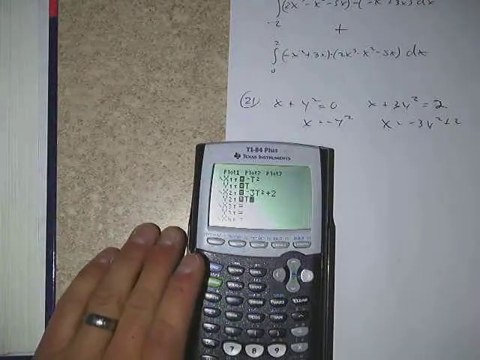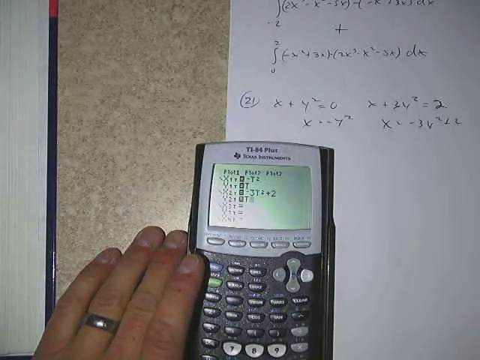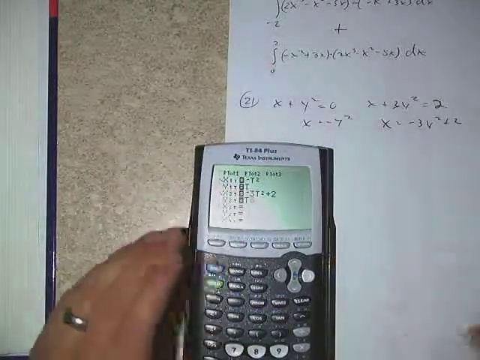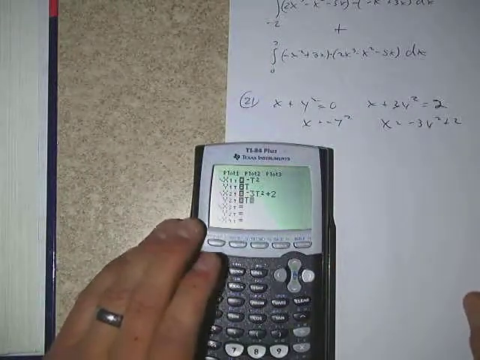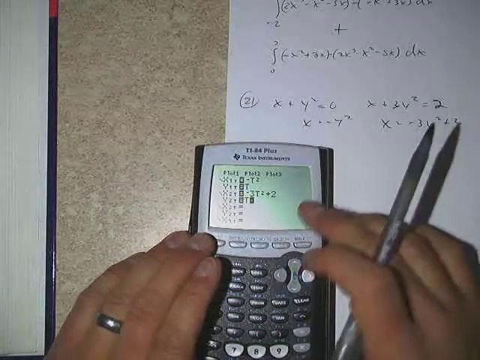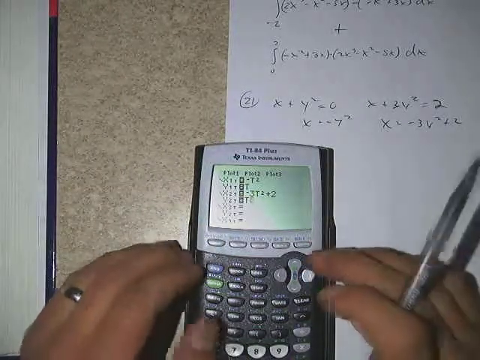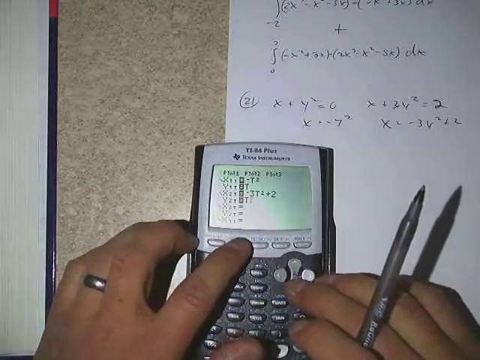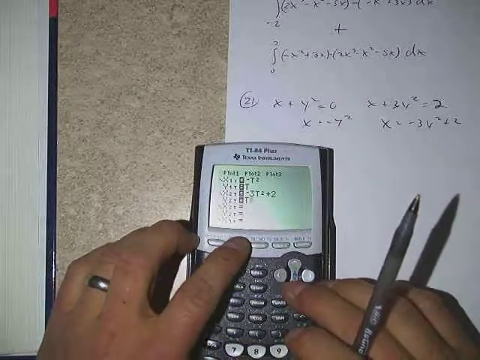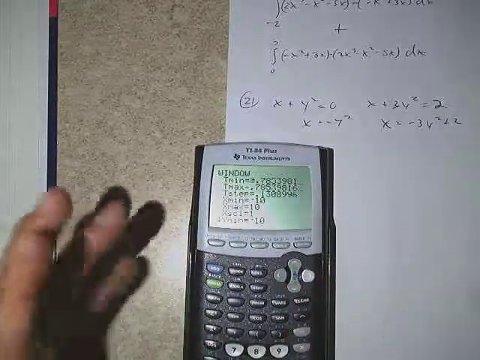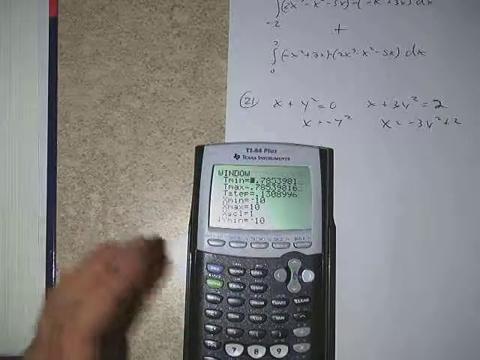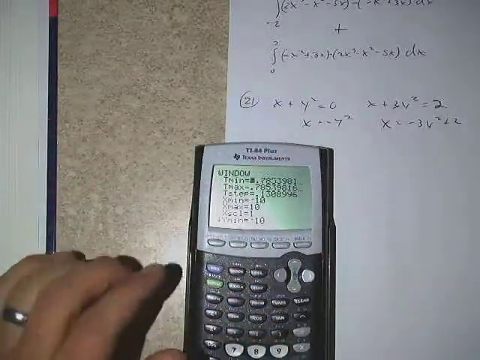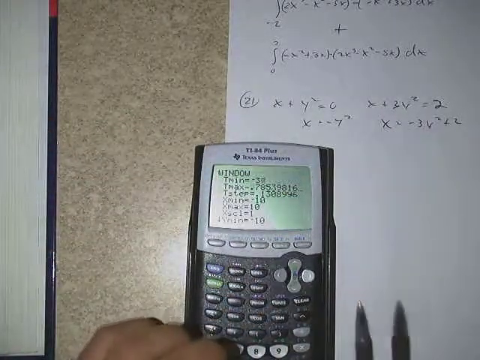So we're going to write negative t squared, and then we'll just use a t always for the y. And then we do negative 3t squared plus 2, and again t for the y. We're going to use this for graphing non-functions like this, when we have functions written for x in terms of y.